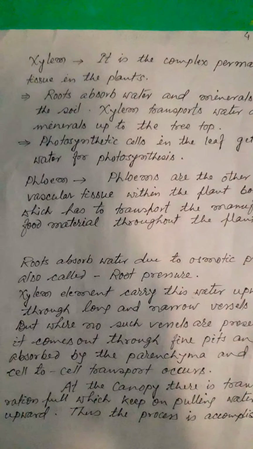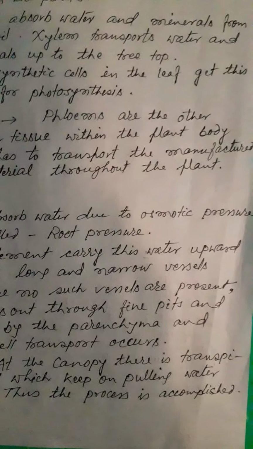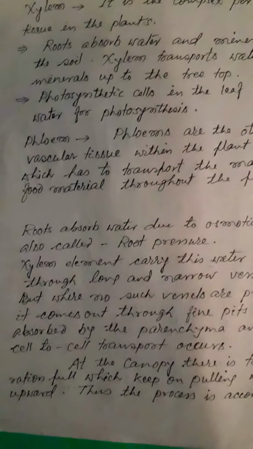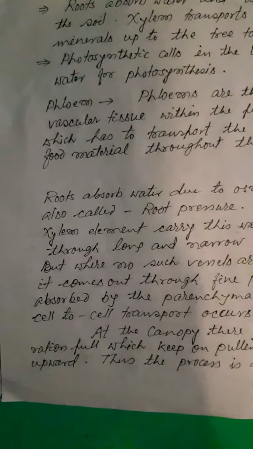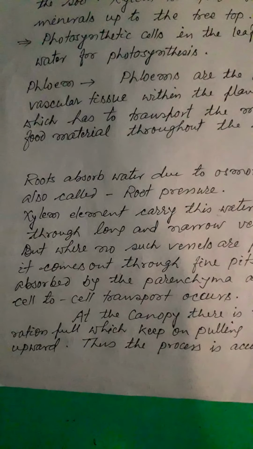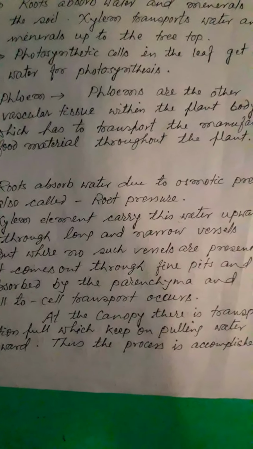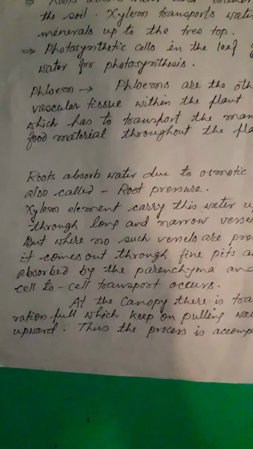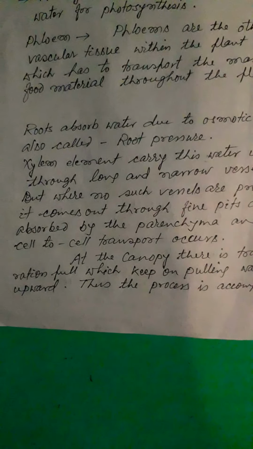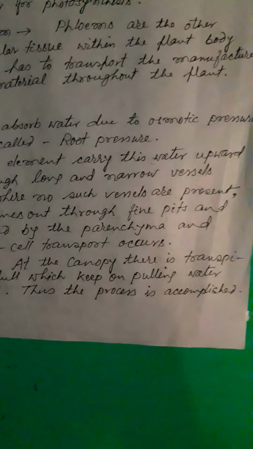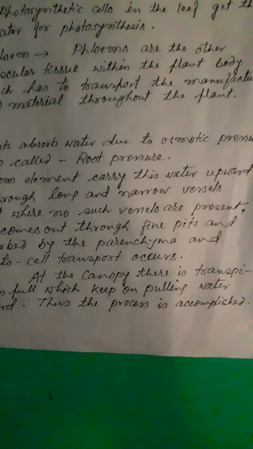Roots absorb water due to osmotic pressure, also called root pressure. Xylem elements carry this water upward through long and narrow vessels, but where no such vessels are present, it comes out through fine pits and is absorbed by the parenchyma cells. Thus, cell-to-cell transport occurs in the plant body. At the canopy, there is transpiration pull, which keeps on pulling water upward. Thus, the process of transport in the plant body is accomplished.